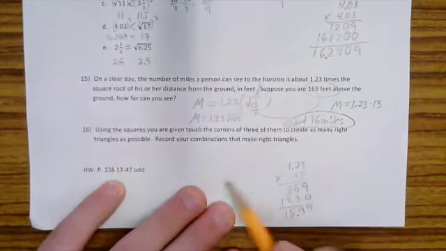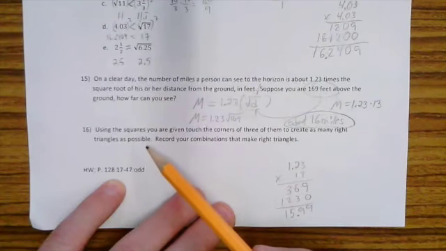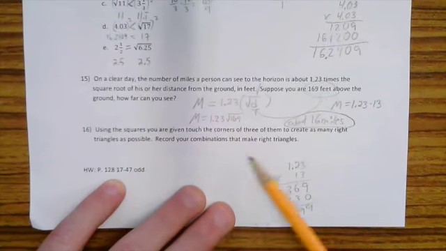Okay, once you're done with number 15, ask the teacher to give you the squares so that you can make some right triangles and get the directions from your teacher on that.